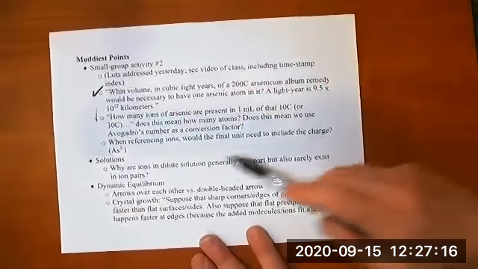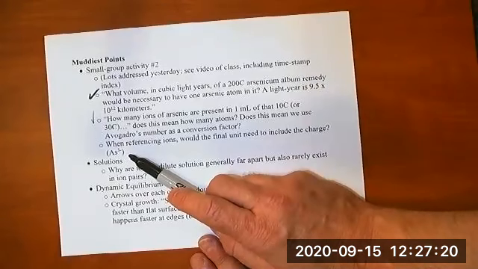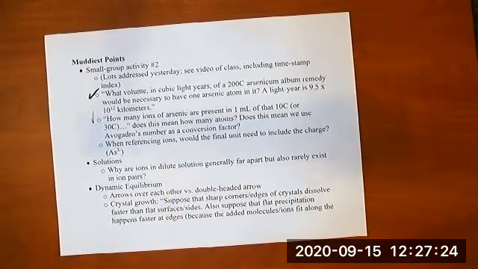And then since this is a charged species, when we're writing it down, do we need to include the 3 minus? Generally, that's a good idea, yes. It's generally a good idea to include the charge on the ion when you are writing it down.